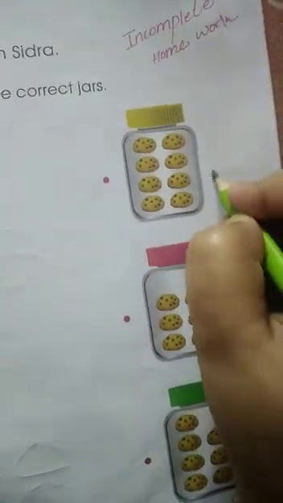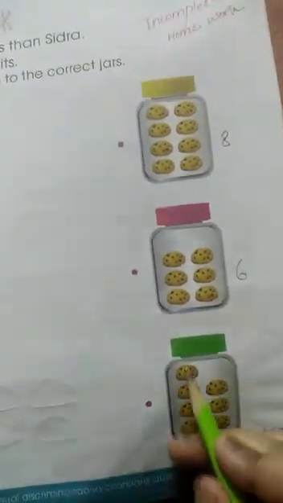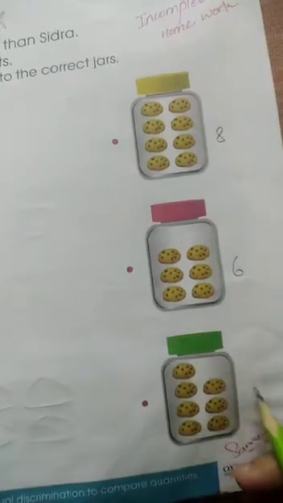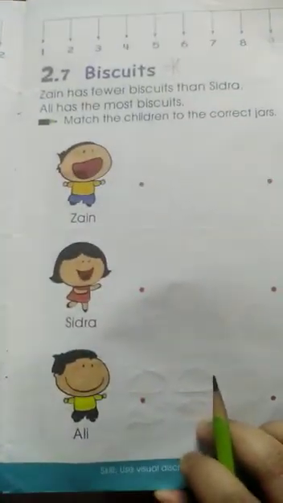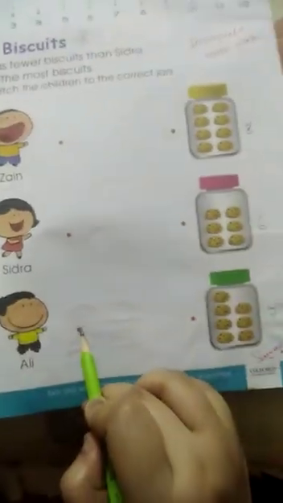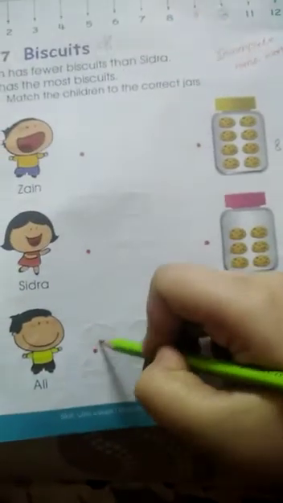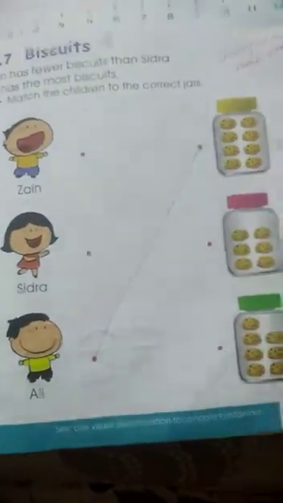1 2 3 4 5 6 7 8. Right here 8. 1 2 3 4 5 6. Right here 6. 1 2 3 4 5 6 7. Okay, tell me. Ali has the most biscuits. Where is Ali? This one is Ali. And tell me which one is most biscuits. 6, 7 or 8? 8. And you have to match it there.